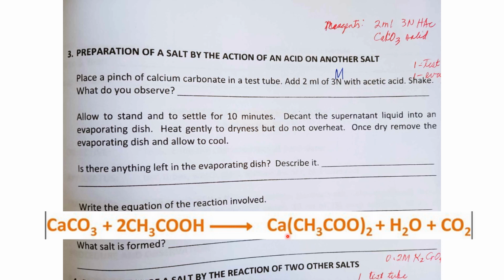And the product is calcium acetate. We decanted the supernatant into an evaporating dish, and the supernatant is heated to dryness. This is the product. This is a white salt. This will be the one left in the evaporating dish.